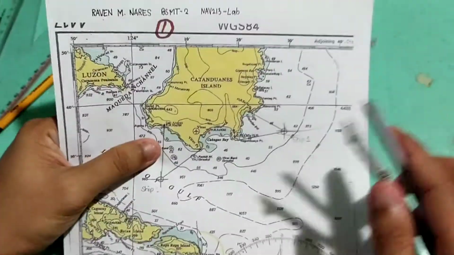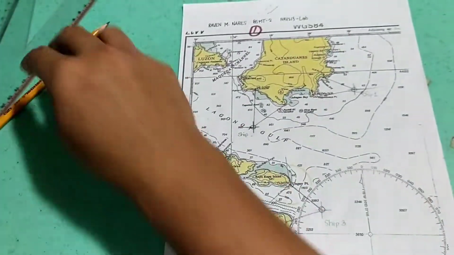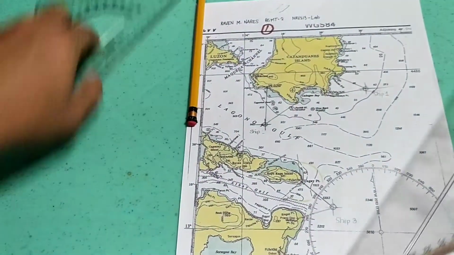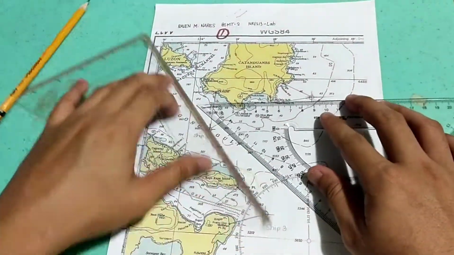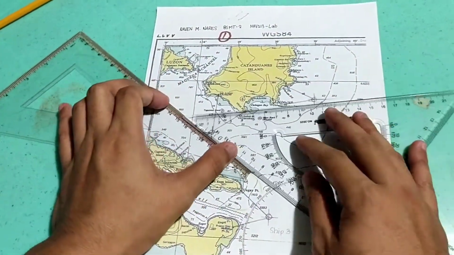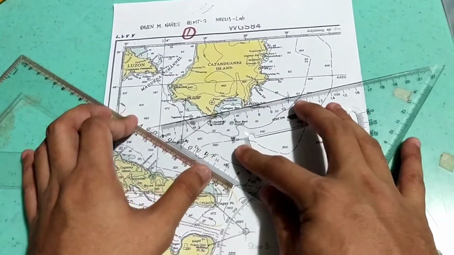Second one is to get the bearing of Nagumbuaya Point. We have to drag this into our compass rose.